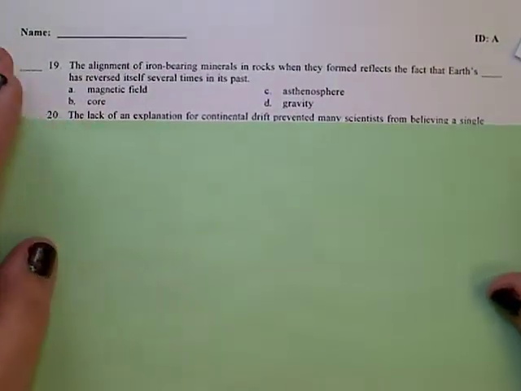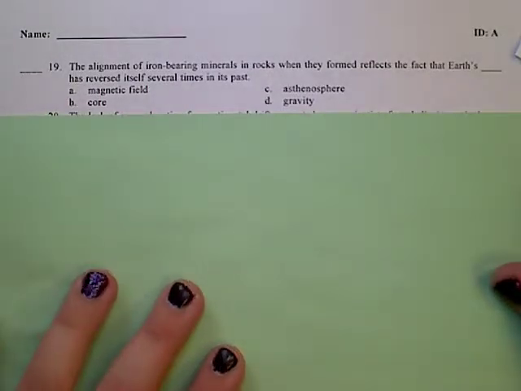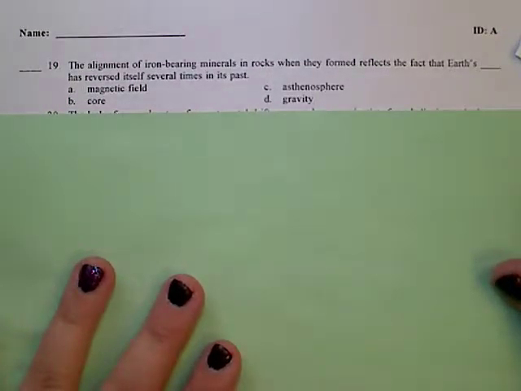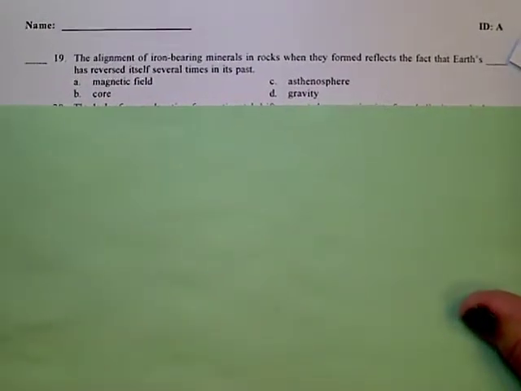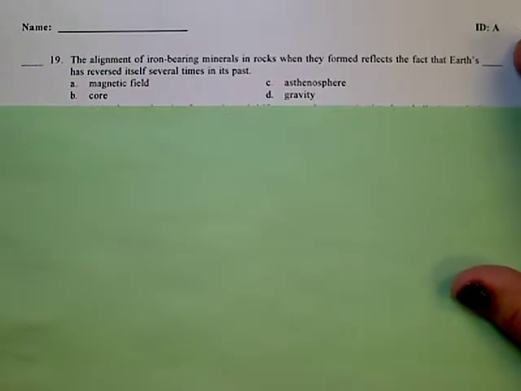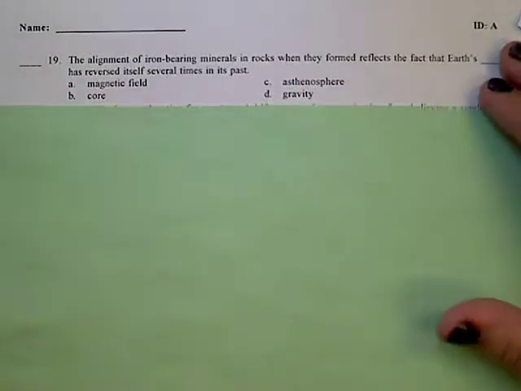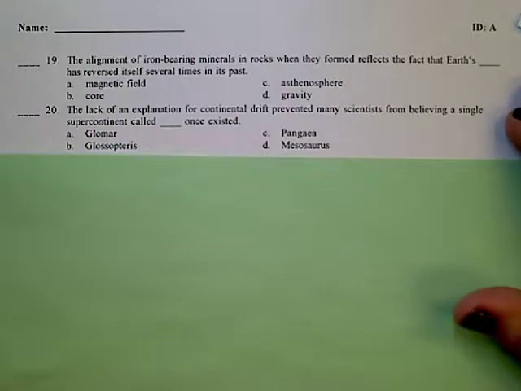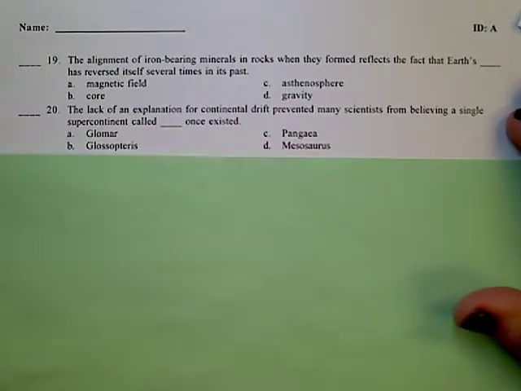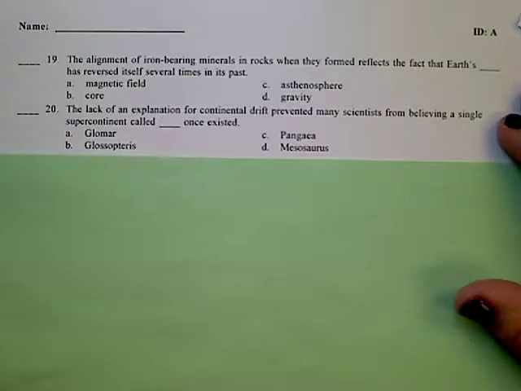19. The alignment of iron-bearing minerals in rocks when they are formed reflects the fact that Earth's blank has reversed itself several times in its past. A. Magnetic field, B. Core, C. Asthenosphere, or D. Gravity. 20. The lack of explanation for continental drift prevented many scientists from believing a single supercontinent called blank once existed. A. Glomar, B. Glossopteris, C. Pangea, D. Mesosaurus.